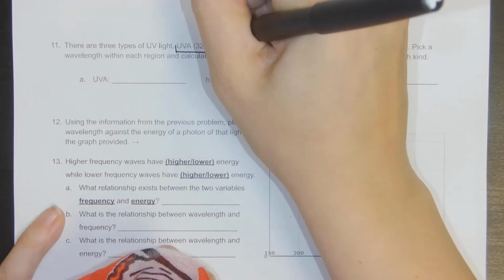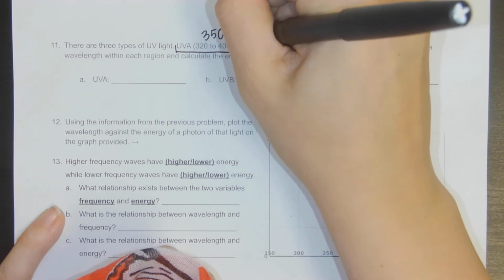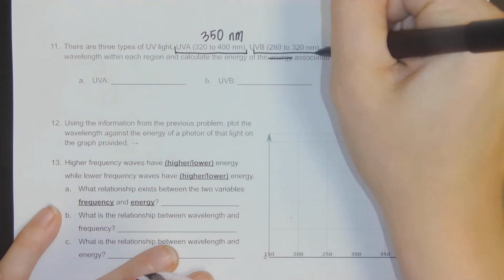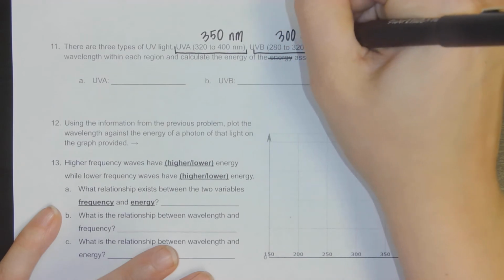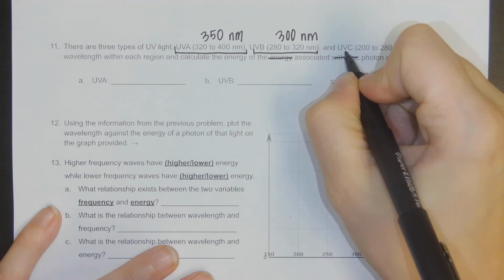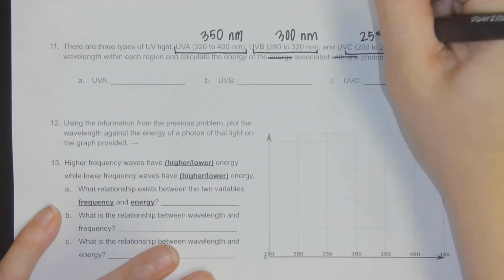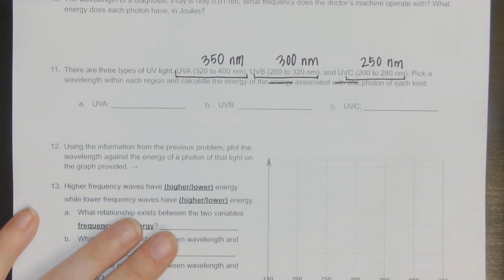Let's say that our sample UVA is going to be 350 nanometers. For UVB, let's pick 300, because that's between 280 and 320. And UVC, we'll do 250 nanometers for consistency.